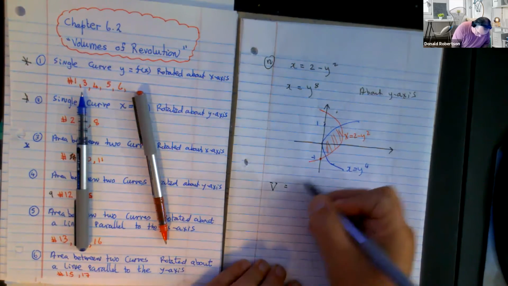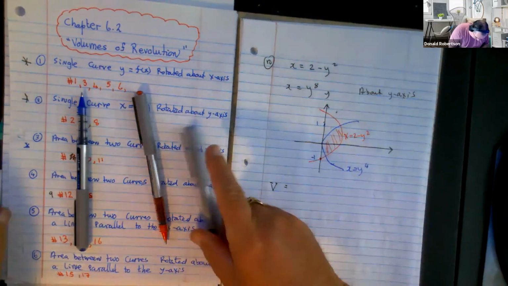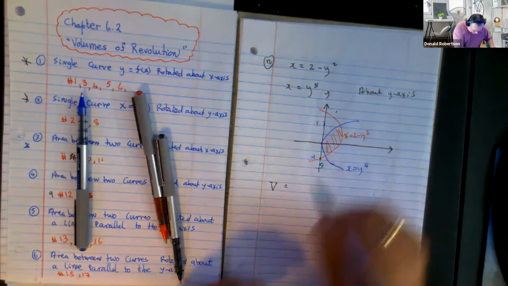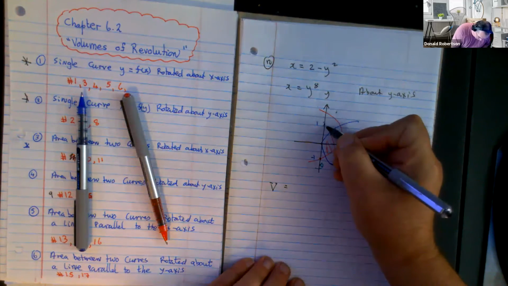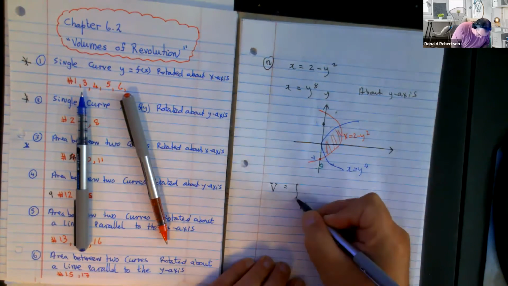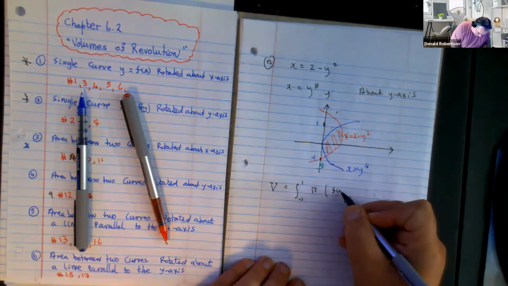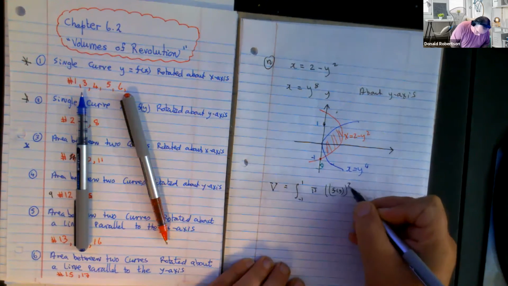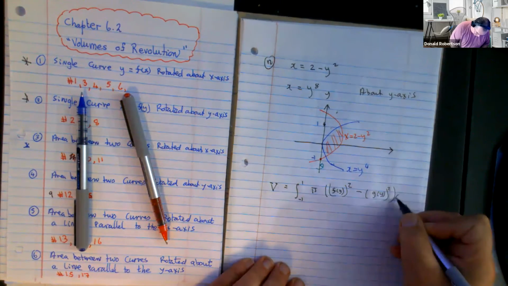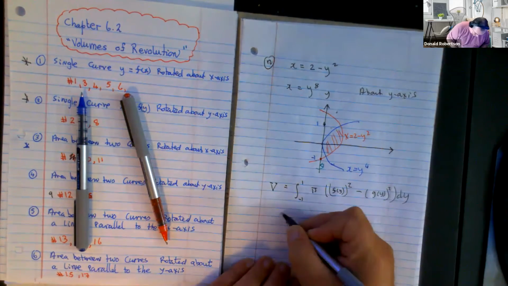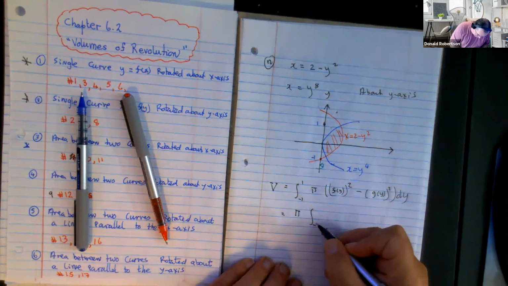The volume of this shape being rotated about the y-axis is the integral from -1 to +1 of pi, a guy called f of y squared, and another guy called g of y squared dy. It's going to be pi, the integral from -1 to 1.